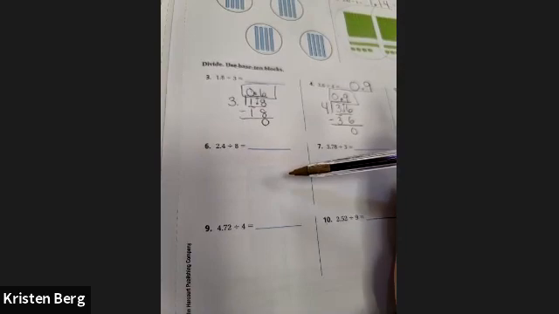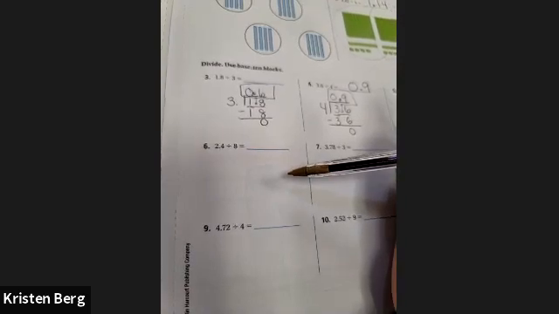Okay, next one. I want you to go ahead and pause this and see if you can do this one on your own. So go ahead and pause and see if you can do this on your own.